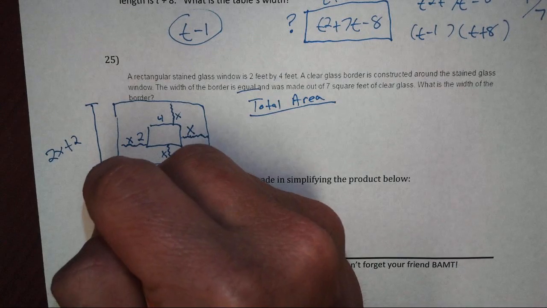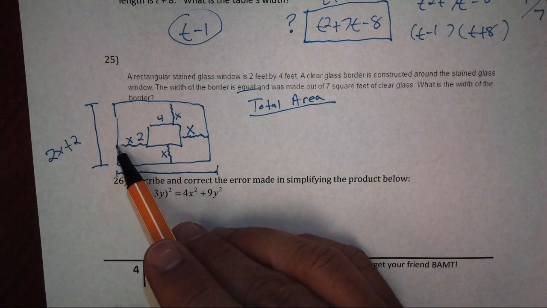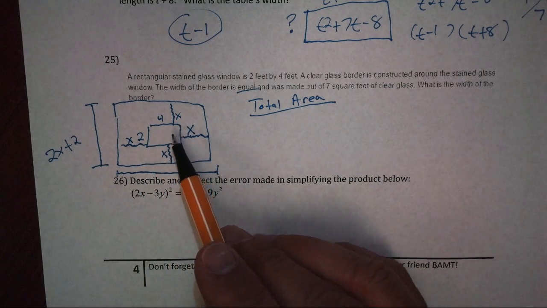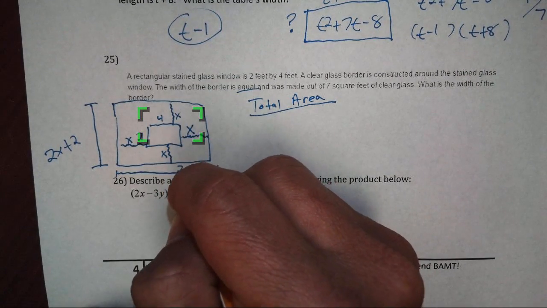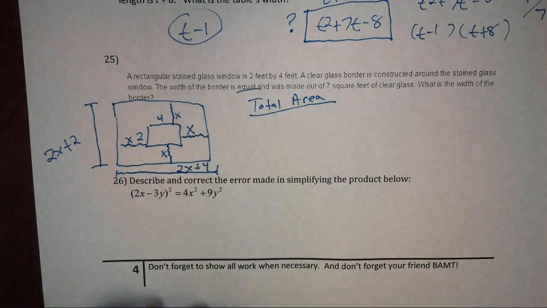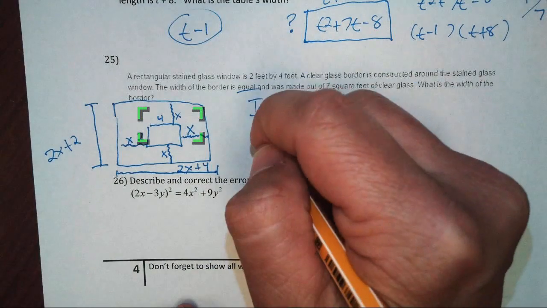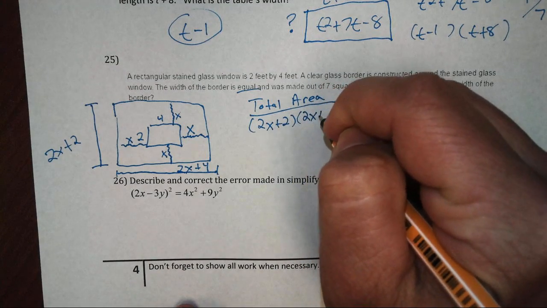Well, then I got to find out how long it is all the way across. Same process. To get from here to here was an x. To travel along this line is worth 4. And from here to here is x. So x plus 4 plus x is 2x plus 4. So now we multiply them together to get the total area. So 2x plus 2 times 2x plus 4.